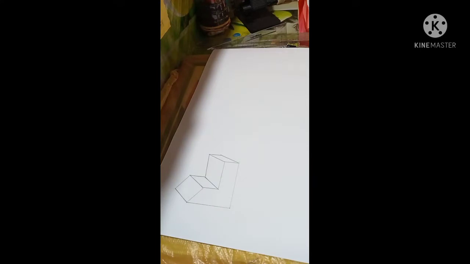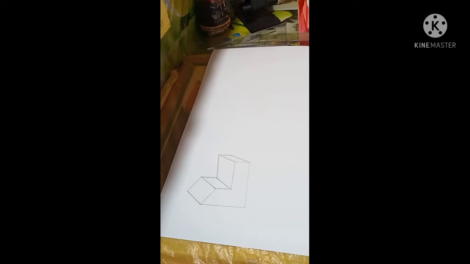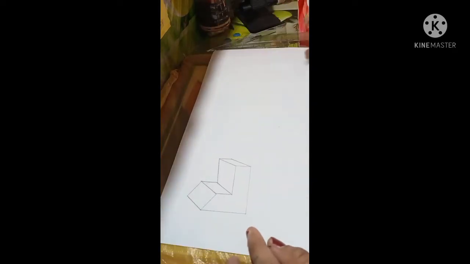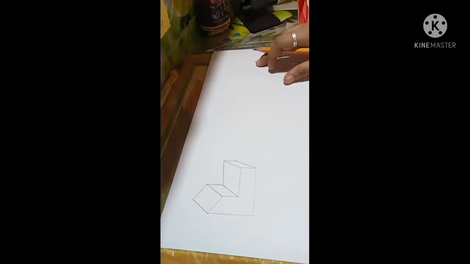Okay, so this is the example of isometric. So it's a ladder, a figure like a ladder.